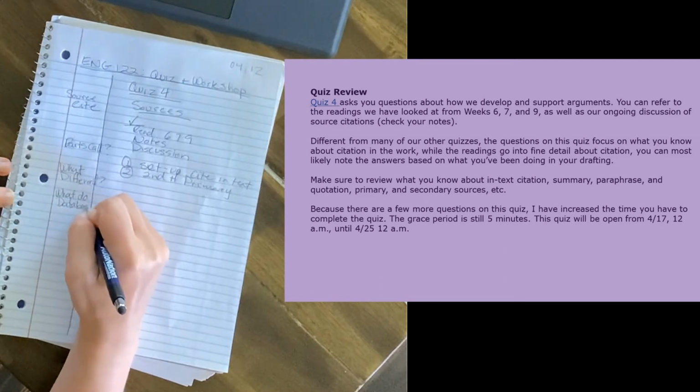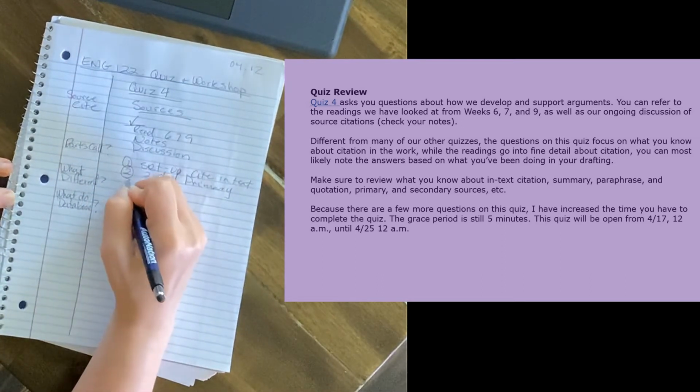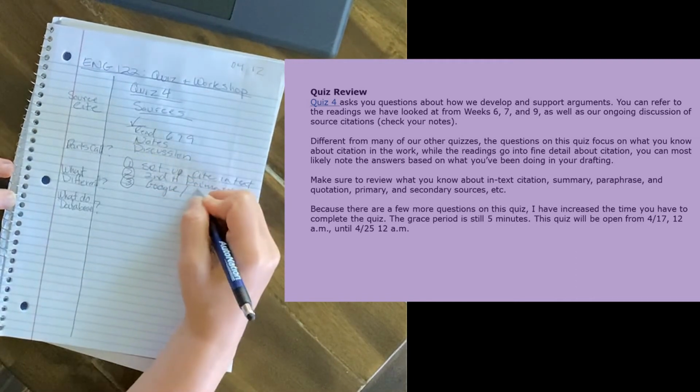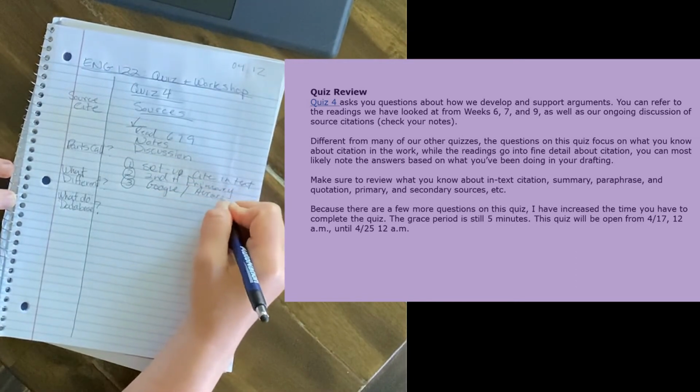This quiz will open at midnight, so 12 a.m. on the 17th, so that's late tonight, and it will stay open until the 25th, 12 a.m. You have basically 8 days to do it.